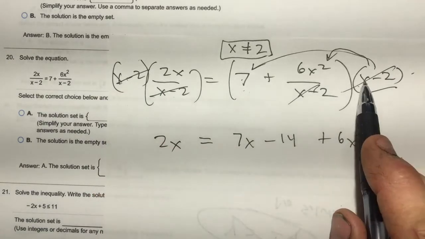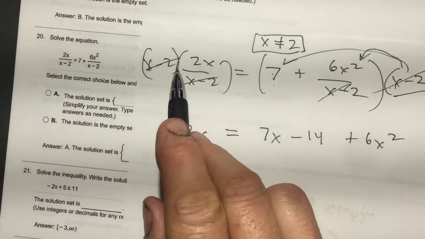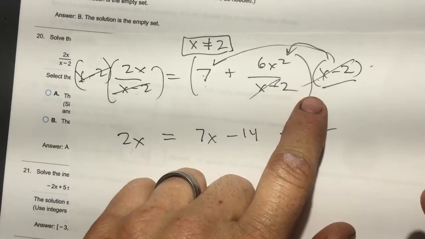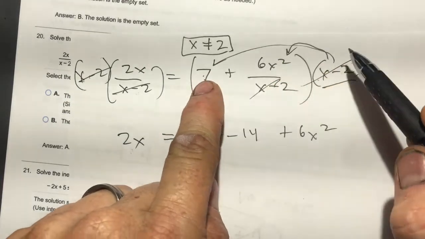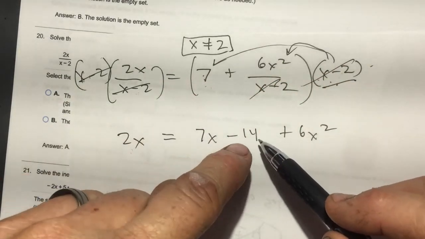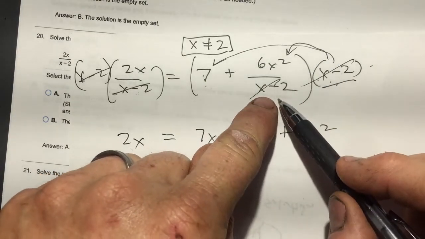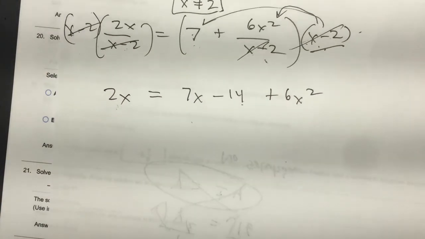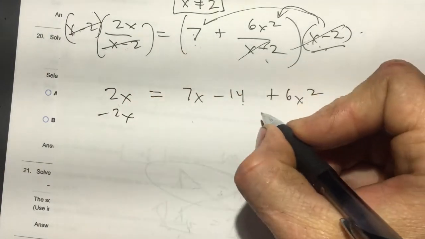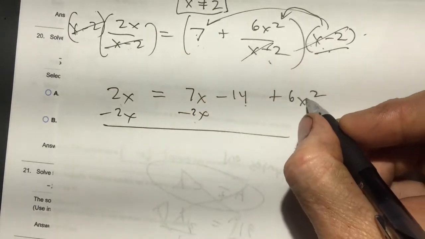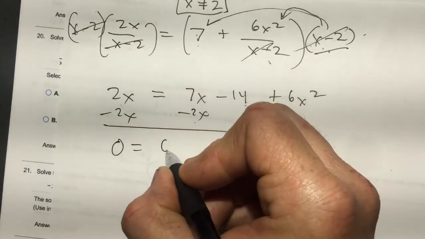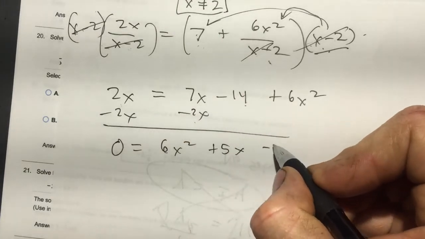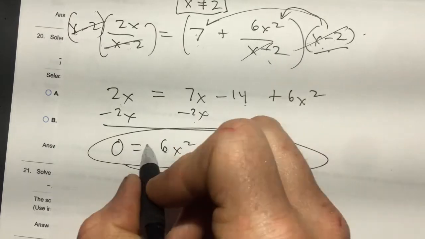So I multiply x minus 2 on both sides. When I do it here, these cancel, so I just have 2x. Now when I multiply on this side, x minus 2 times 7, well, I got to distribute that. So that's going to be 7x minus 14. When I multiply to this one, they cancel and I just have the plus 6x squared. Okay. Now I got a minus 2x on both sides because I got this square. So I've got 6x squared. 7x minus 2x is a positive 5x, and I got minus 14. And there you go. Quadratic.